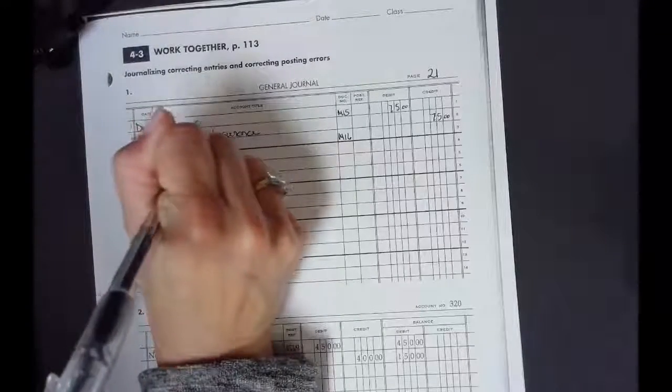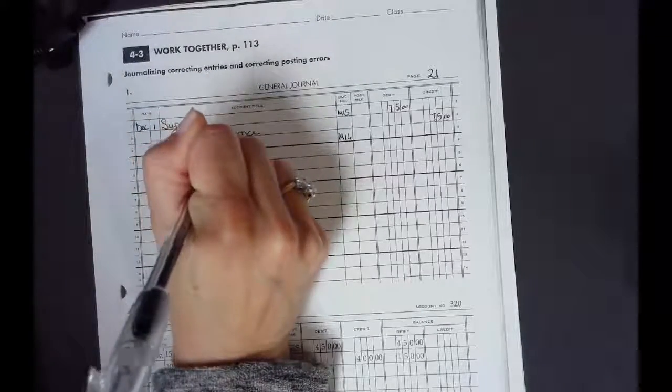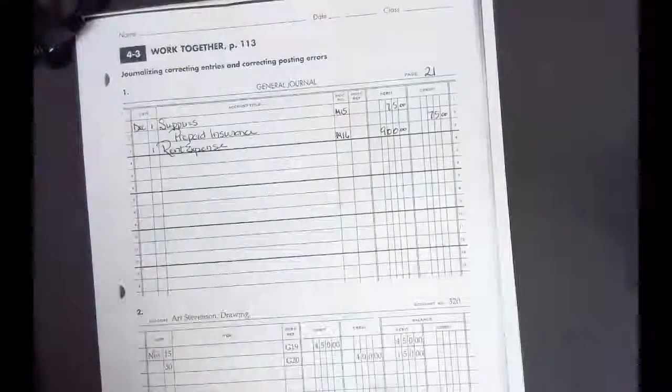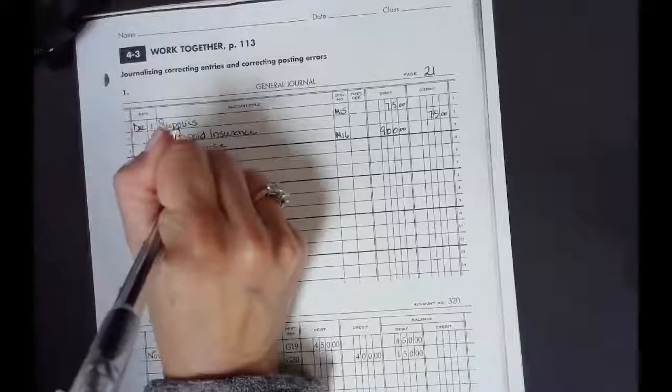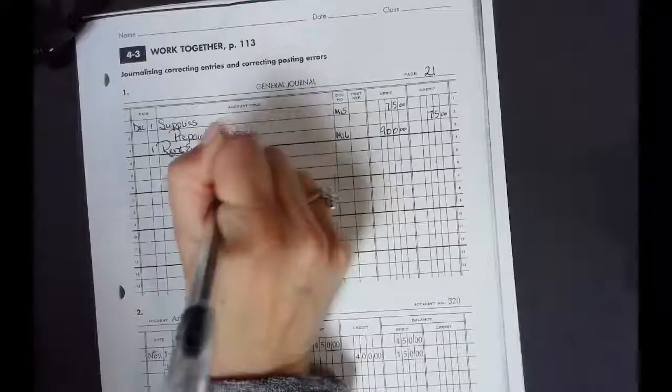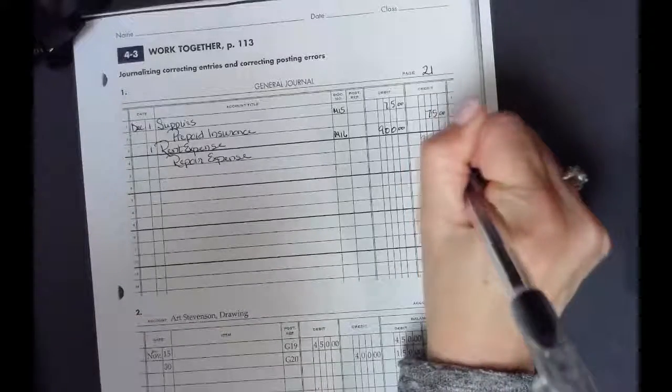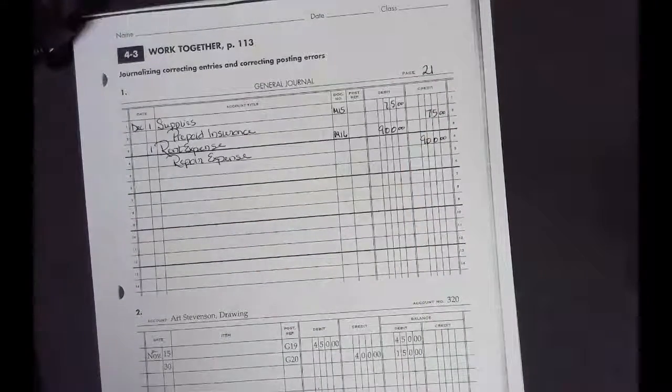Rent expense should have gotten the debit in the first place for $900. So now we are going to credit repair expense to wipe out the mistake that we had made by giving it a debit in the first place incorrectly.